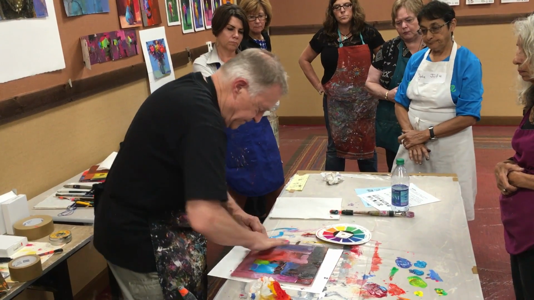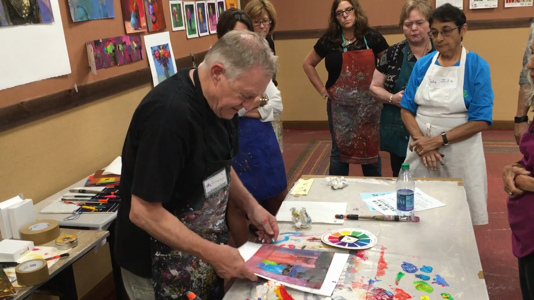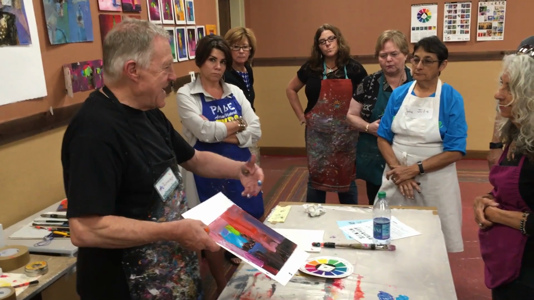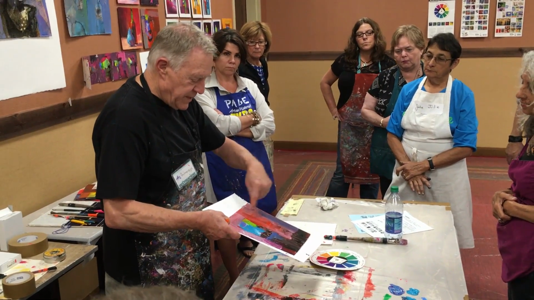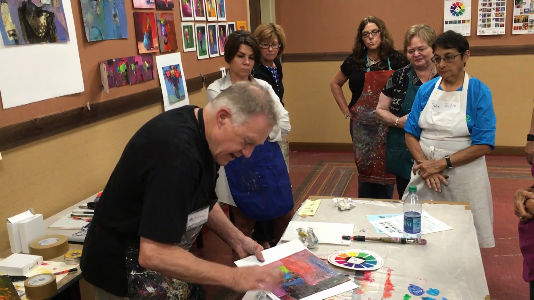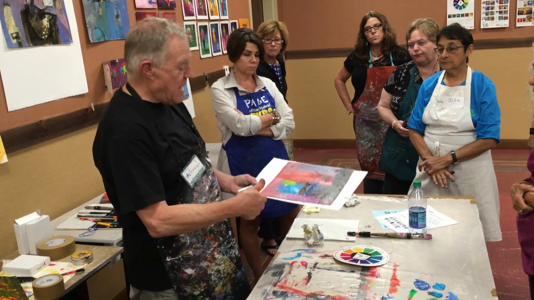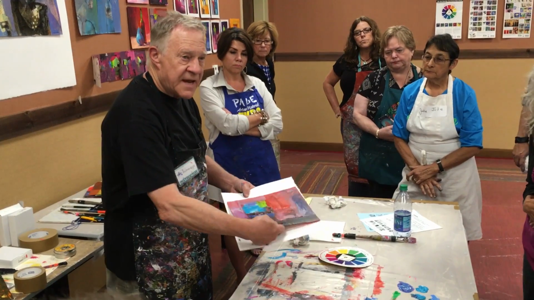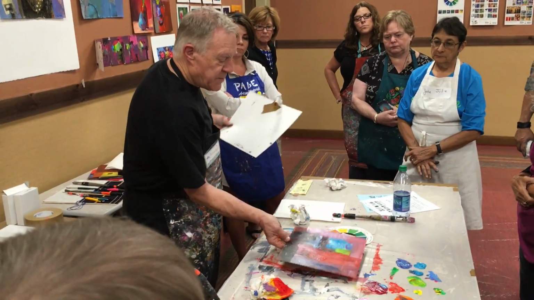Here we go. Oh, it's getting better. It's acting like a blue hue. I really like this area a lot. Not necessarily this. And I would see it because I have it on top of this white. I wouldn't have seen that if it was sitting on the table.